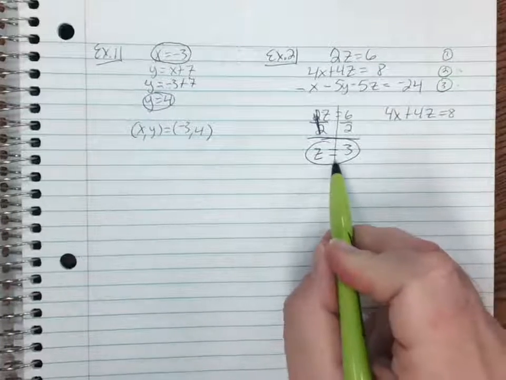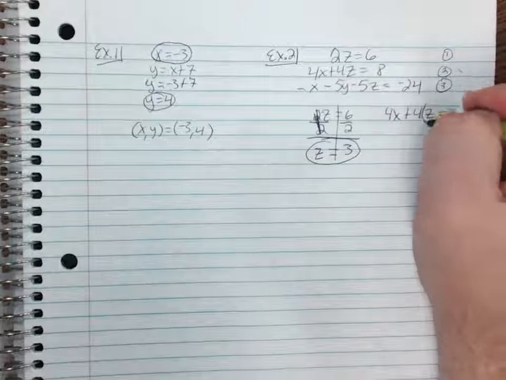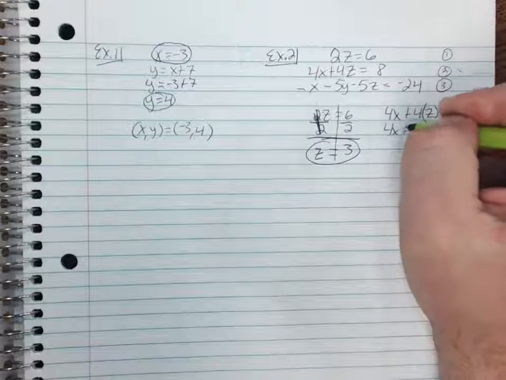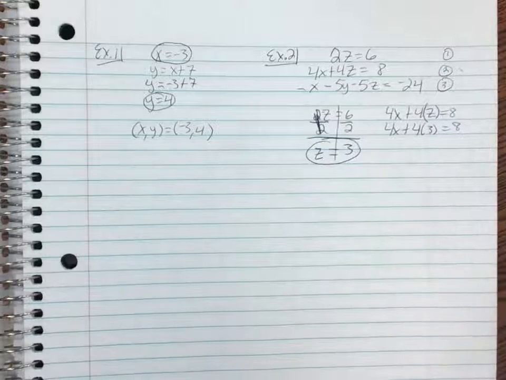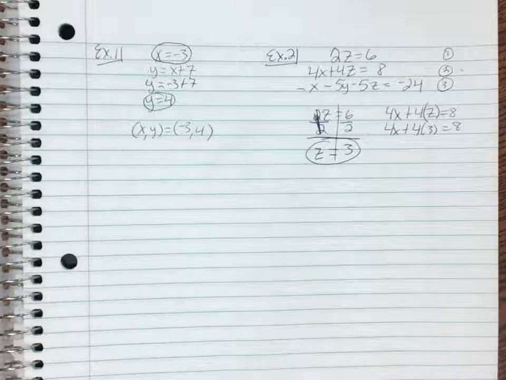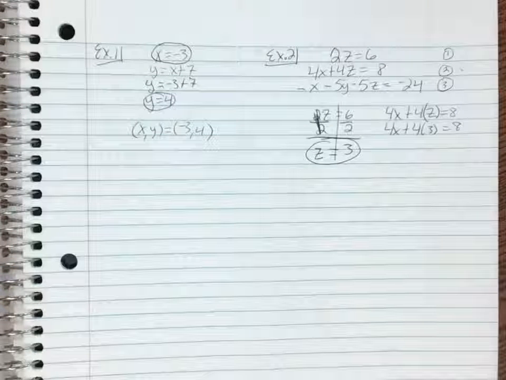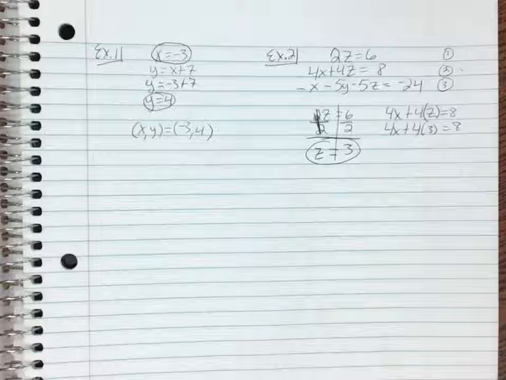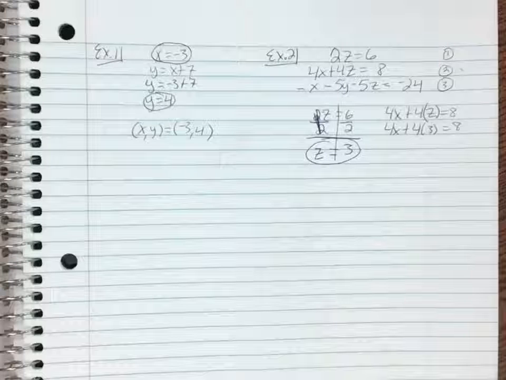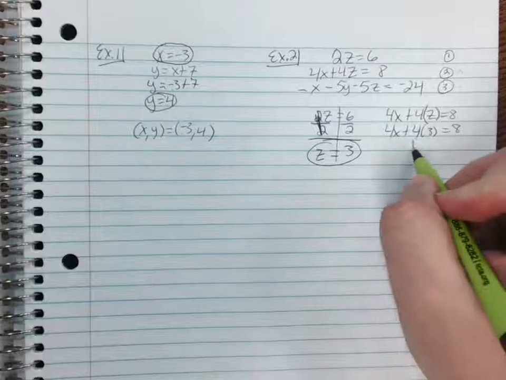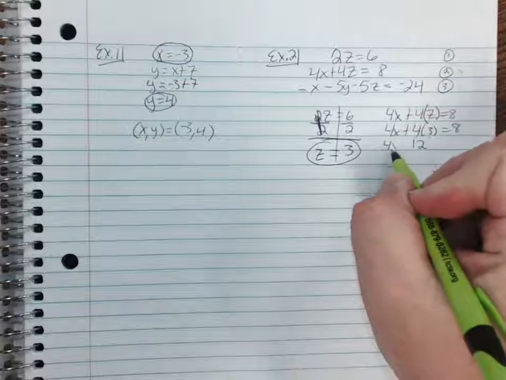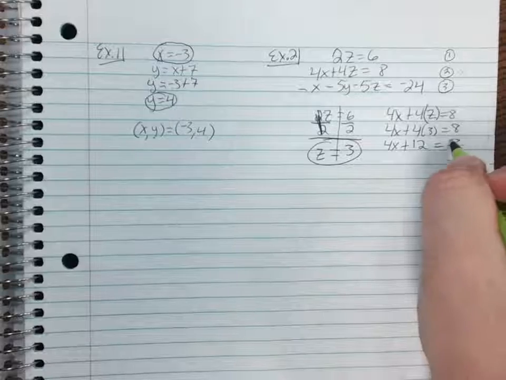And we now know that z equals 3. So I can remove this z and replace it with a 3. From here, you're going to want to simplify first. Usually the fastest way to get to the answer is to simplify and then solve. And simplifying means multiplying stuff, either distribute or multiply things that you can, and then collect like terms. In this case, we can certainly multiply 4 and 3. We get 12. So this becomes 4x plus 12 equals 8.